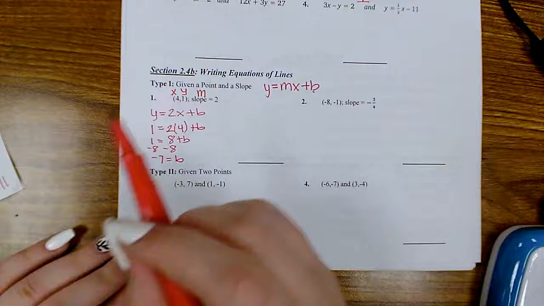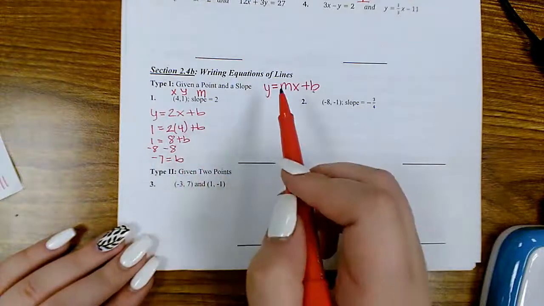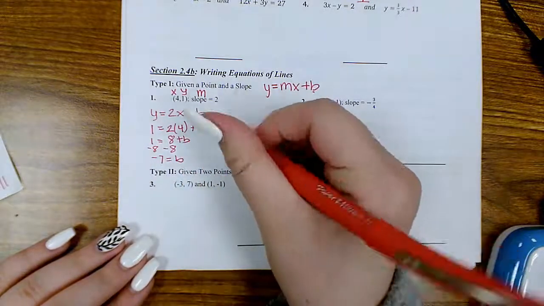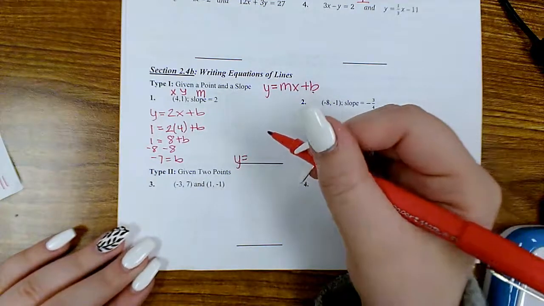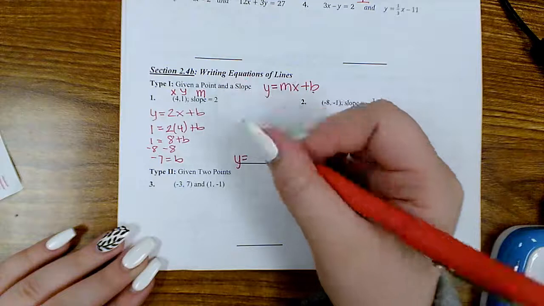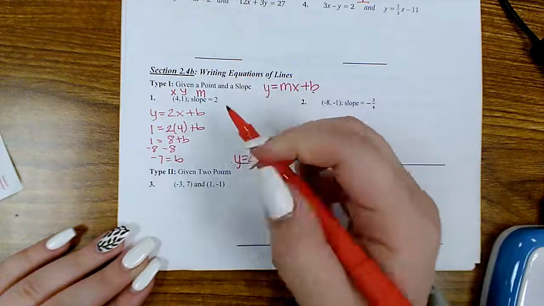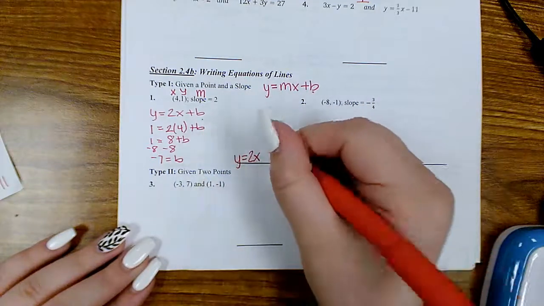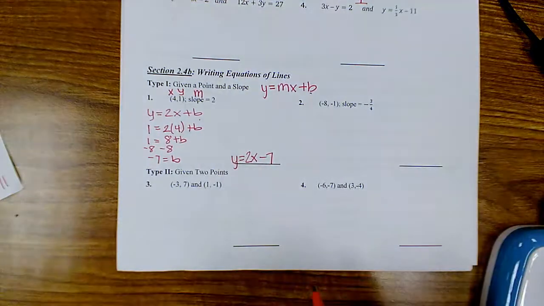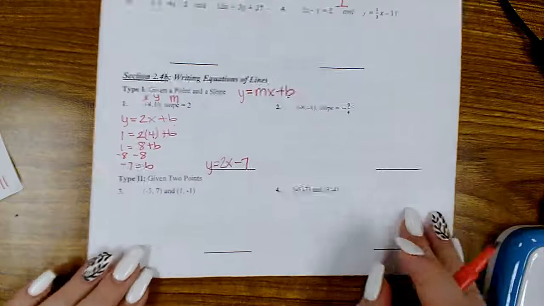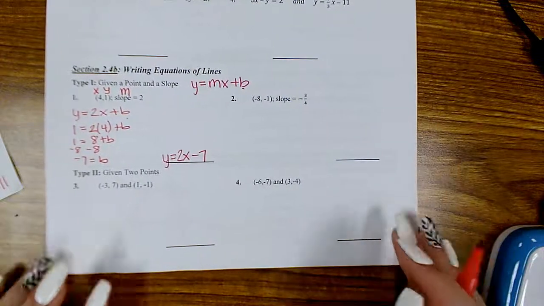So now we have our m, we have our b, we can write our equation. So our equation is y equals m, so 2x plus our b, so minus 7. Okay, so that's our final equation. Moving on to our next example.